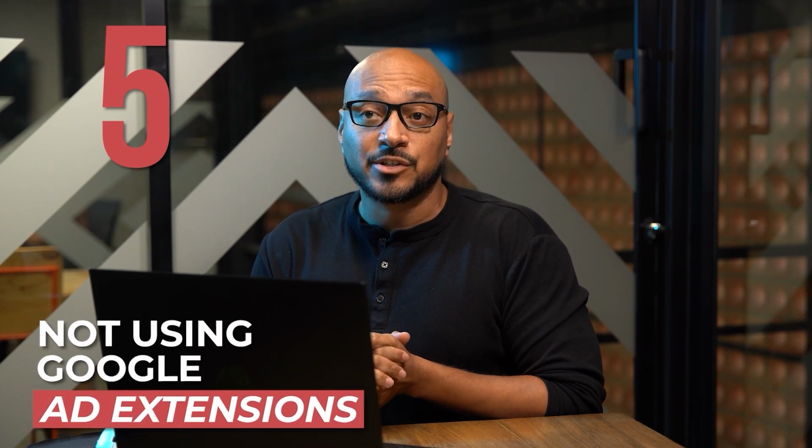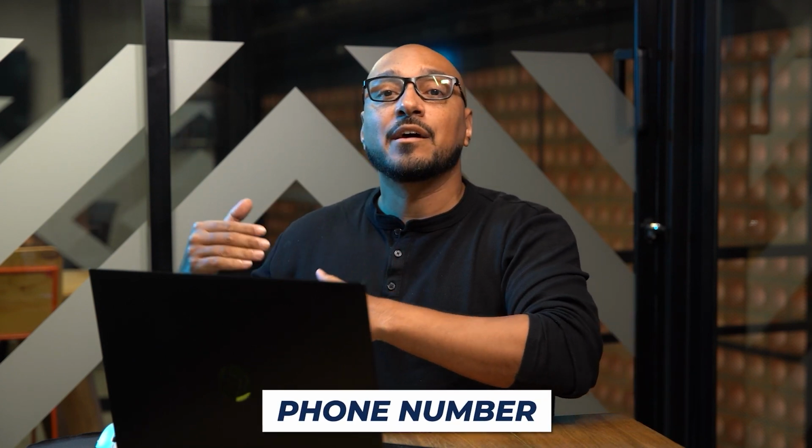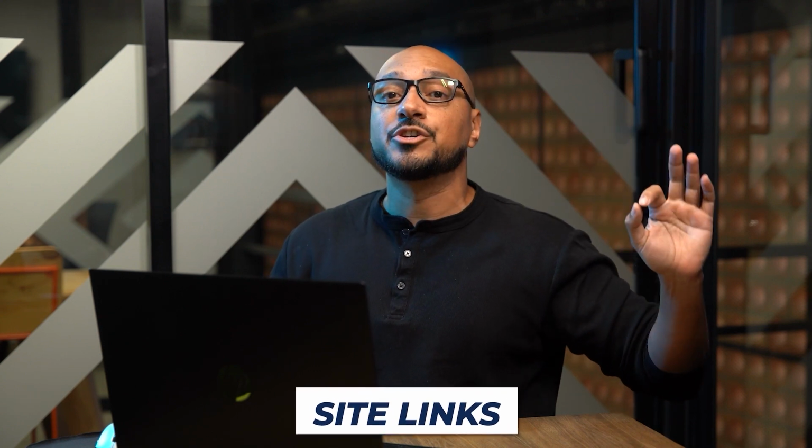Another Google advertiser mistake that I see in these campaigns is not using ad extensions. I myself have been guilty of this. So what ad extensions are, are elements or things that you add to your current ad in search that make it pop up more. So for example, adding a phone number. You have snippets where you can describe the type of products.